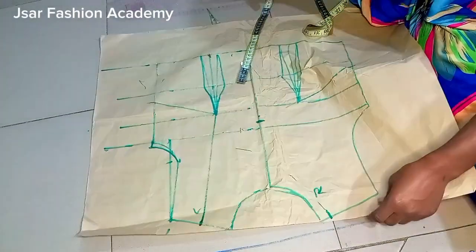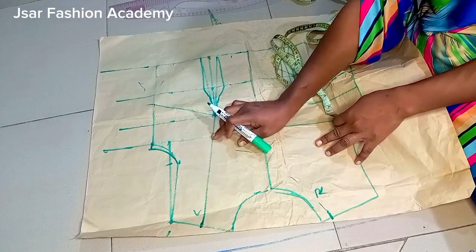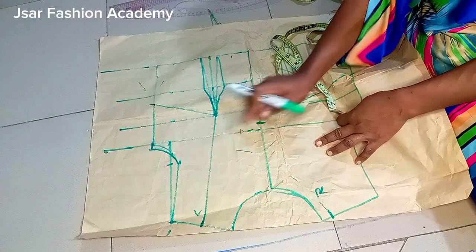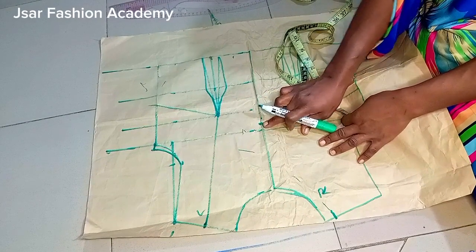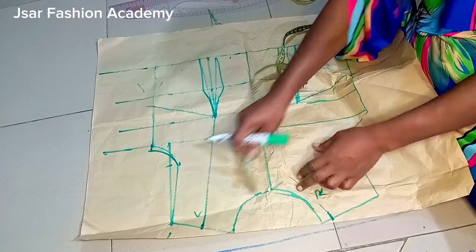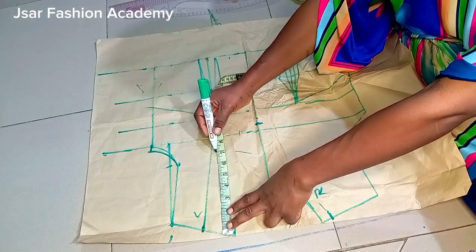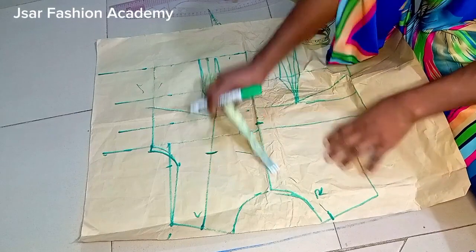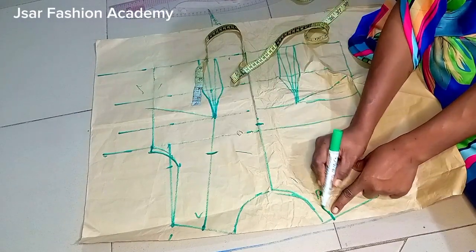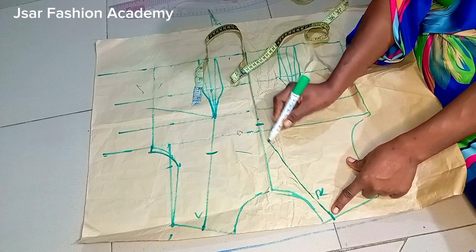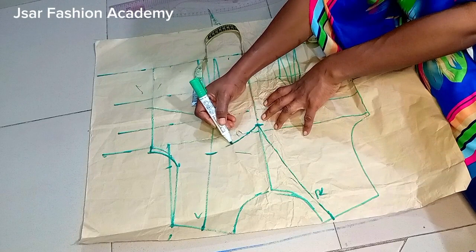So after making your connection to the bust point, you will now determine your over bust line. That is where you want your over bust to be. This is our cleavage length, and this is just like the center front line. So my over bust, let's say I want my over bust to be at around 7. So what I'm going to do now is make a connection like this, and like this. I hope you understand.